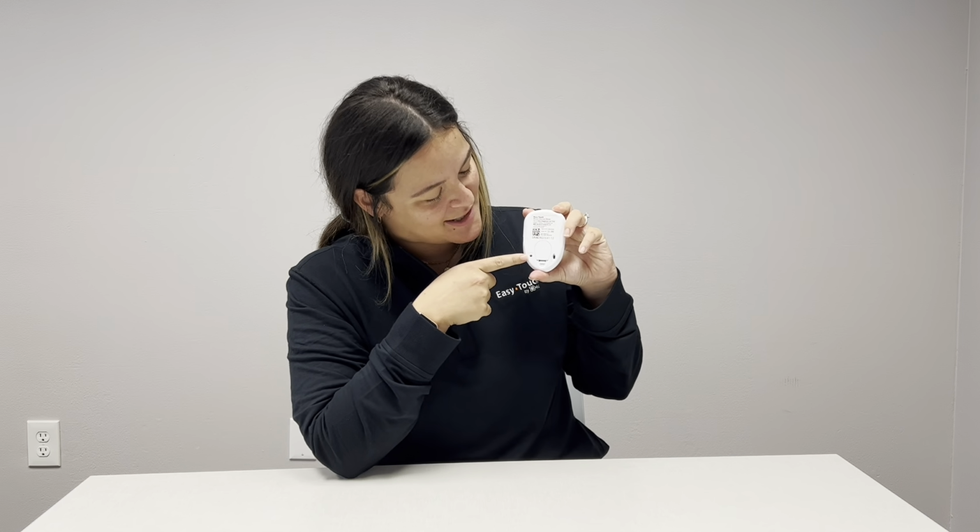If you see error code 3 pop up on your monitor screen, that is indicating that there is a problem with your meter. The first thing you're going to want to do is take your battery out, and you can also press this red reset button with the tip of a pen or a pencil. Keep in mind when you take the battery out and put it back in, you have to go through the setup settings again before you can begin to test. Also keep in mind that you want to start with a new test strip after you have taken the battery out and put it back in.